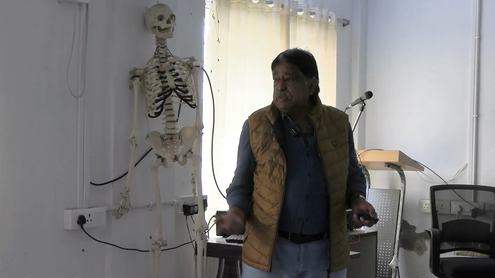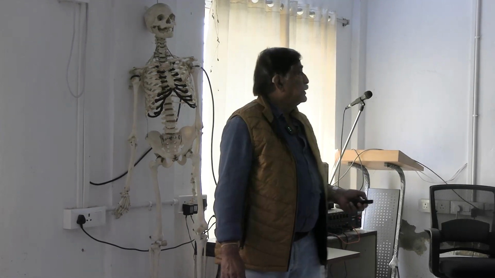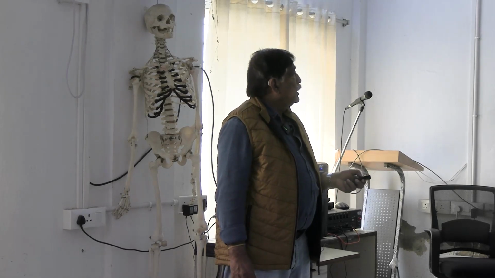Now again the base of this is metatarsal, individual metatarsal of phalanges we don't ask.